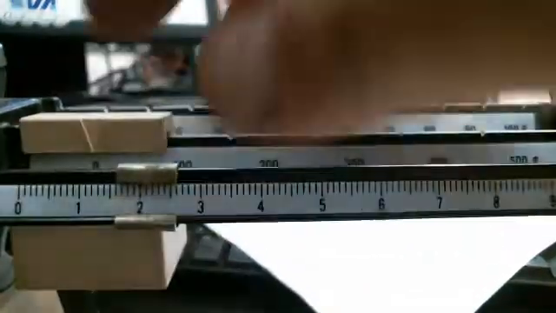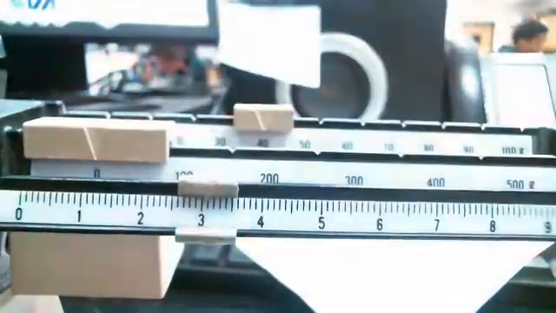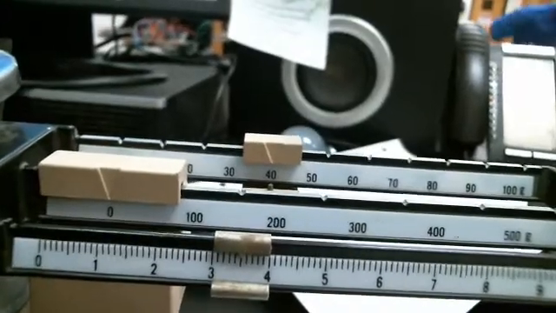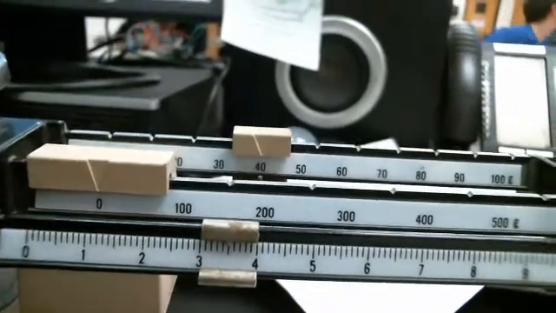Do they make more of those? Oh yeah, there's one. Getting close. We're almost balanced. Okay, that's pretty well balanced. Here is this triple beam balance. The mass is going to be 43.5.